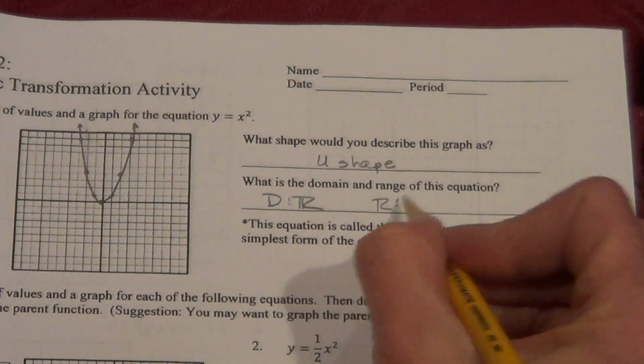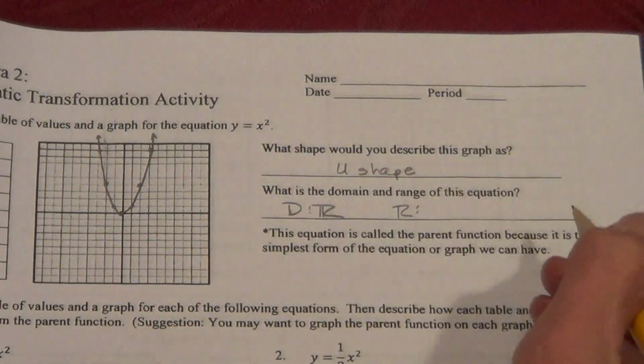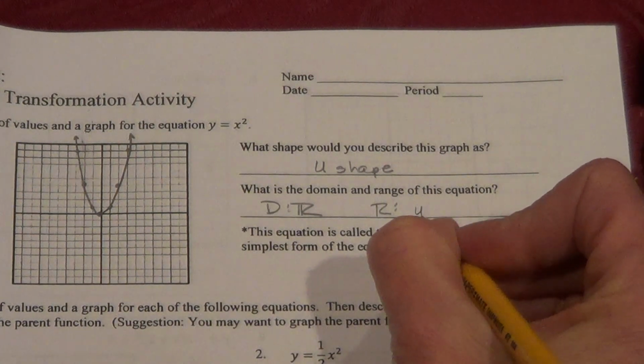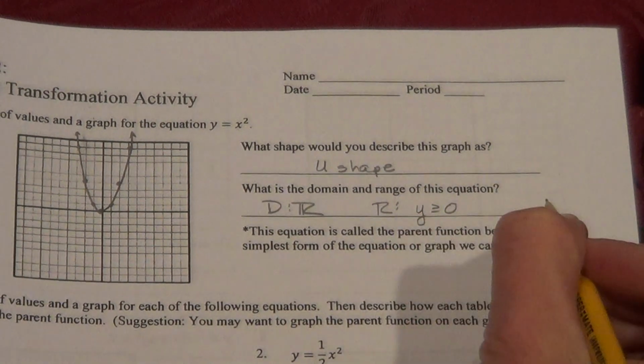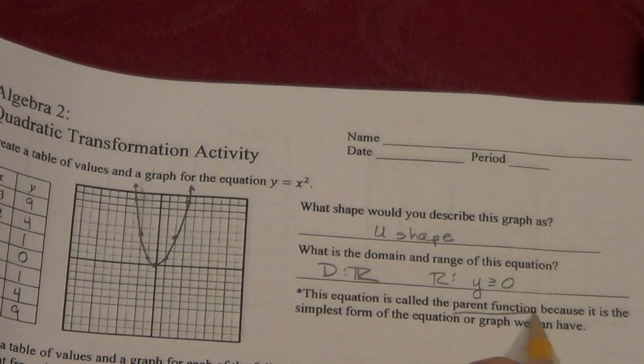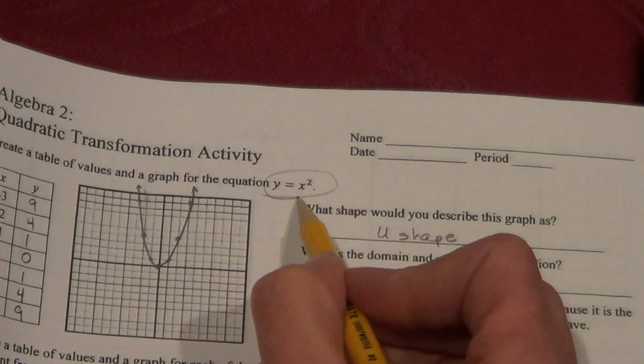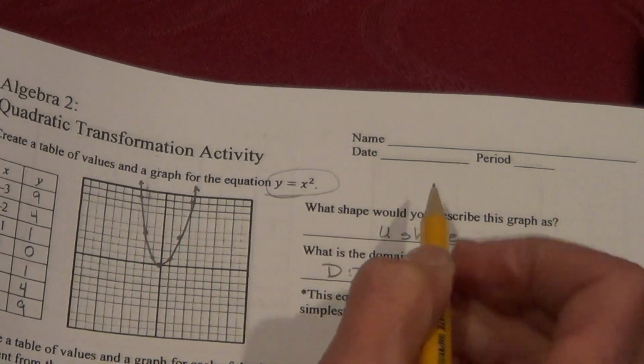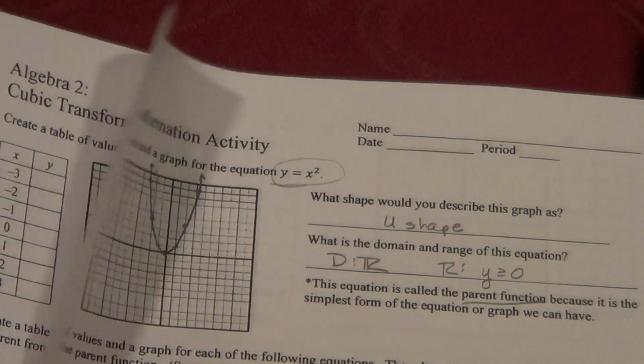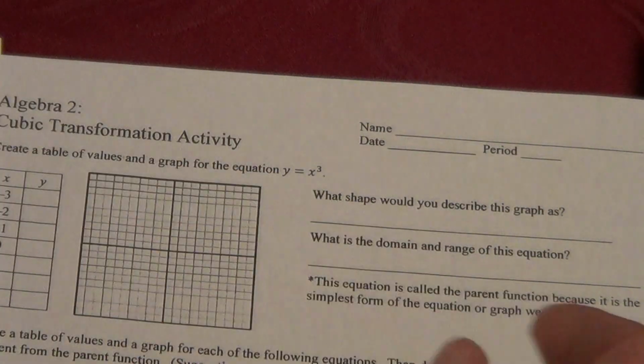The range, however, there is no graph down in the negatives again. So the range is y is greater than or equal to 0. This is called the parent function because there are no numbers causing that graph to transform. You'll see what transformations look like soon.